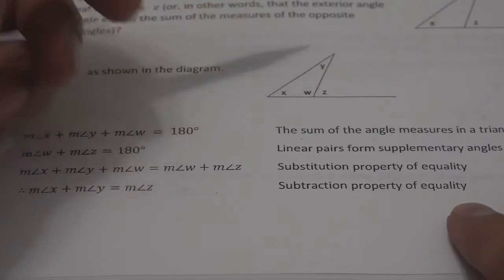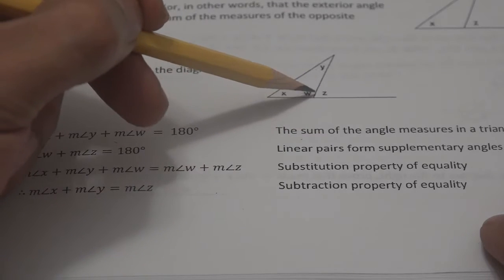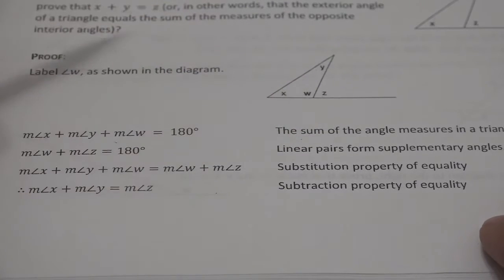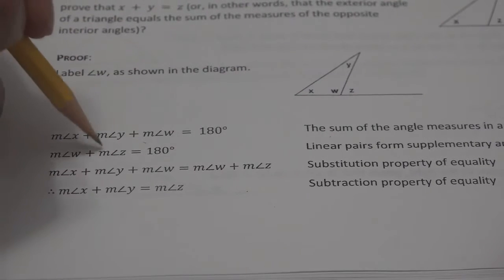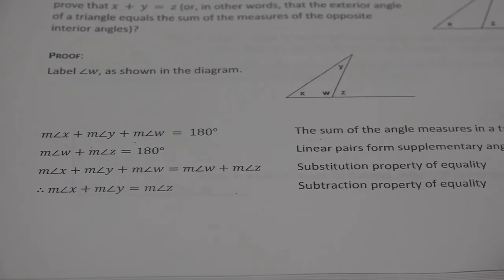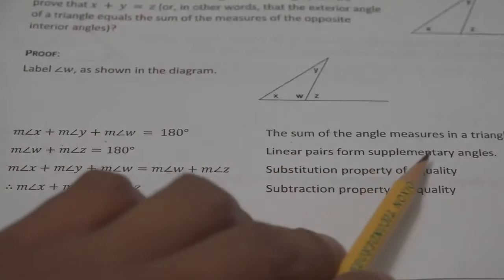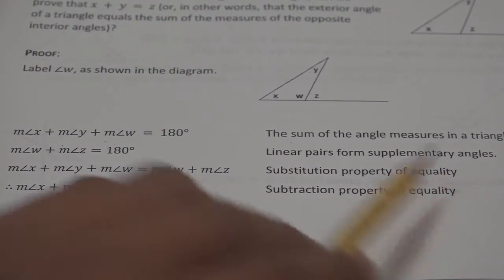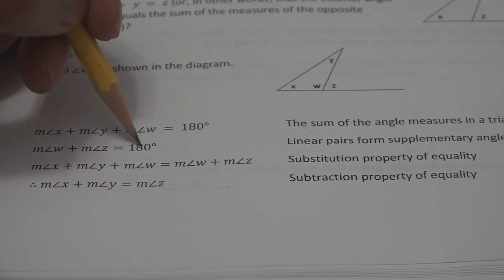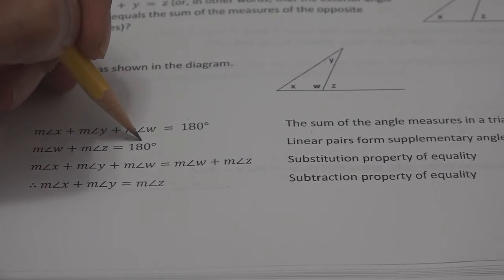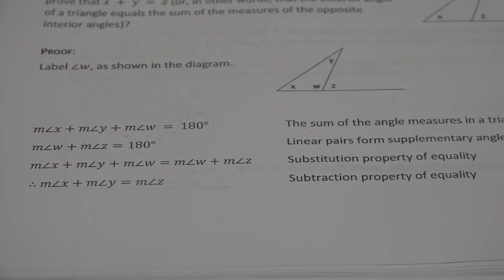next we understand that z plus w is a linear pair. So we say that z plus w equals 180. My statement is z plus w equals 180. The reason, as you already know, you got it down pat, is that linear pairs form supplementary angles. Okay, so this equals 180. This is also 180. So I can substitute this 180 with measure of W and Z.